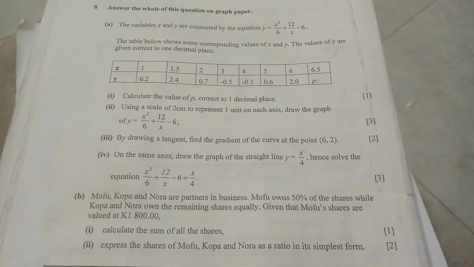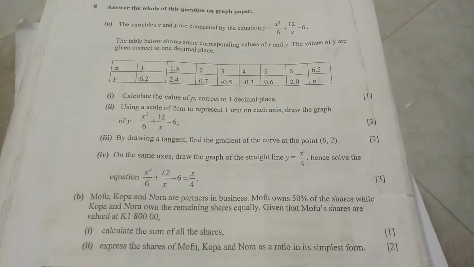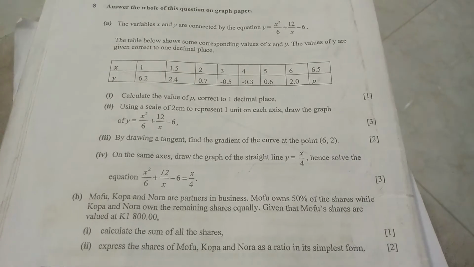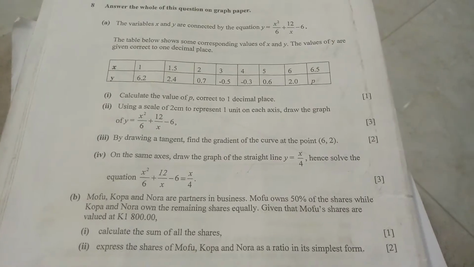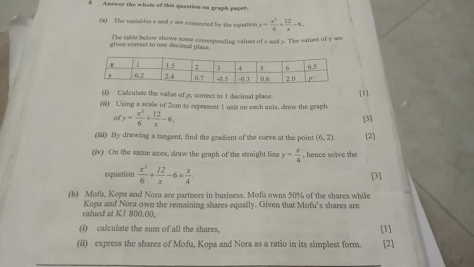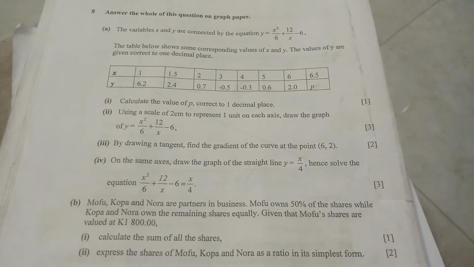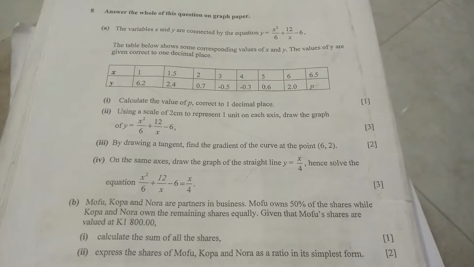In today's lesson, we're going to answer question 8 from a past paper, Mathematics paper 2, which was written in 2015. And the question reads: answer the whole of this question on a graph paper.